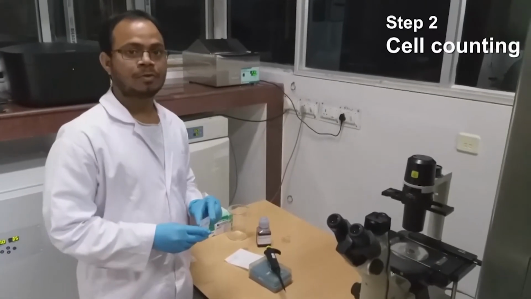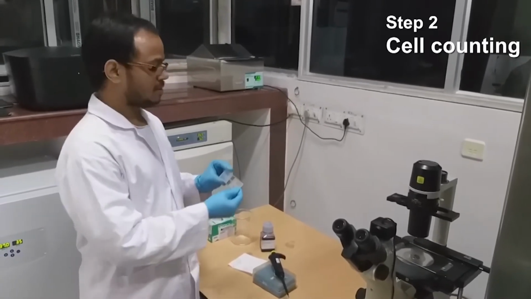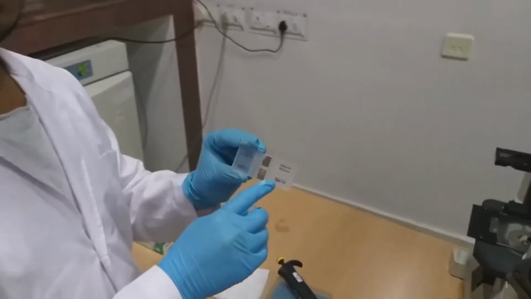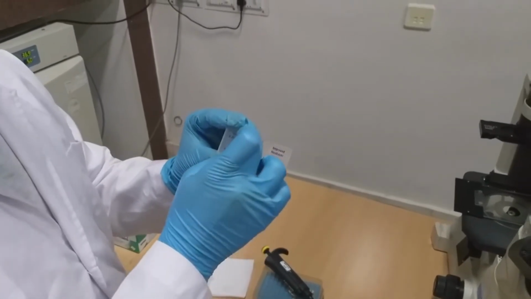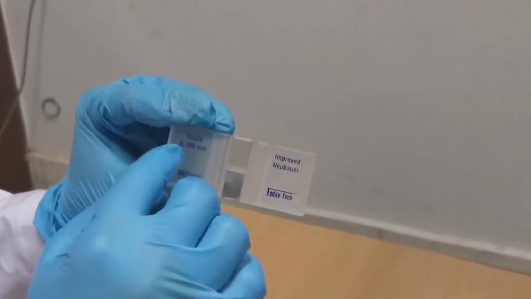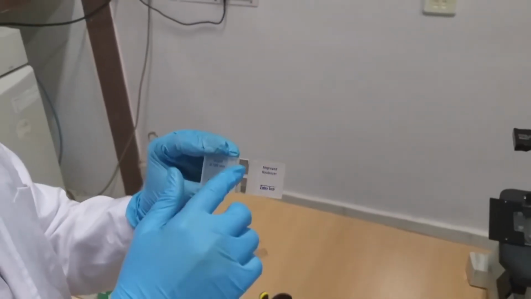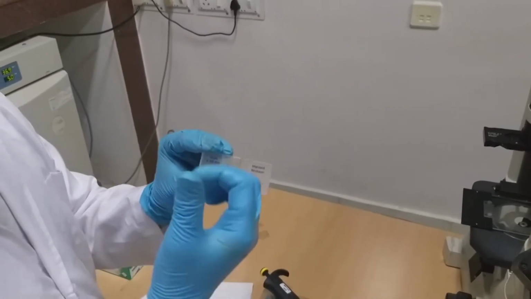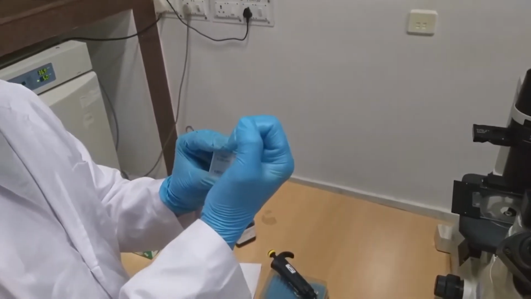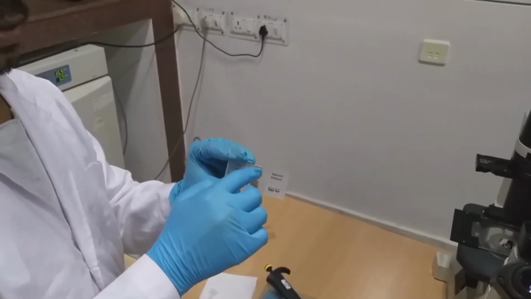Before counting, we have to see how a counting chamber or hemocytometer looks like. This is a typical hemocytometer, also called a Neubauer chamber, which contains these squares on the upper side and lower side, with each square having a depth of 0.1 mm and an area of 0.0025 millimeter square. Now I am going to put a cover slip on this chamber. Then I will slowly add the cell suspension. Through capillary action, it will spread all over the squares.